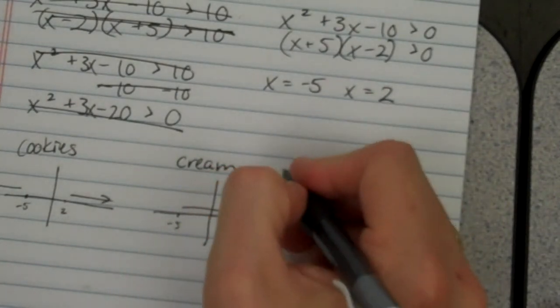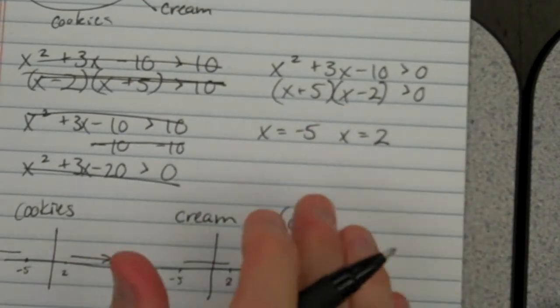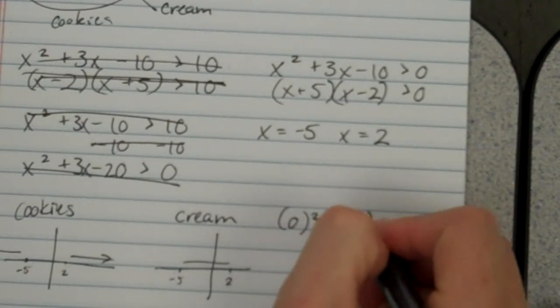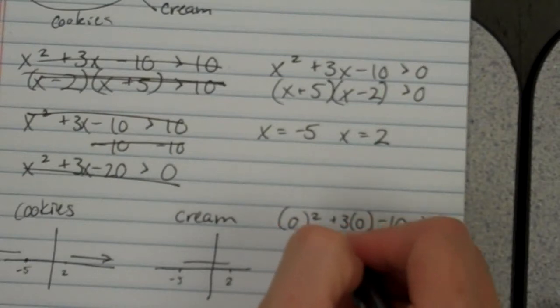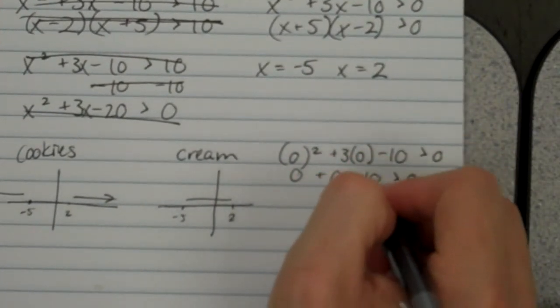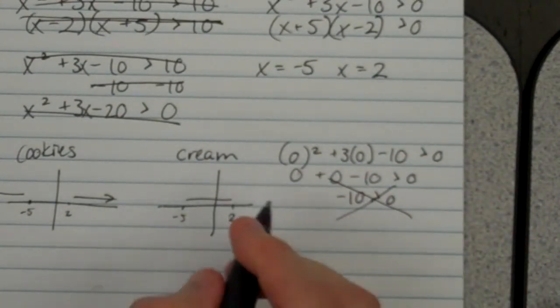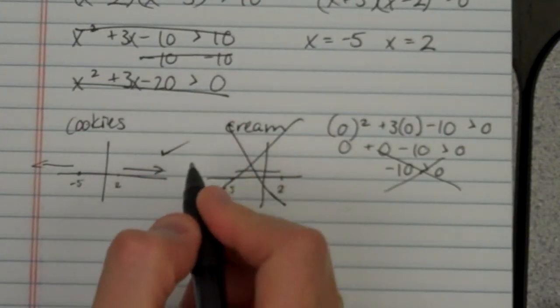It's 0. So 0 squared, remember I'm looking at my original equation, 0 squared plus 3 times 0 minus 10 is greater than 0. 0 plus 0 minus 10 is greater than 0. Negative 10 is greater than 0. Well, that is not true. That is false. So cream cannot be right. So my answer must be cookies.